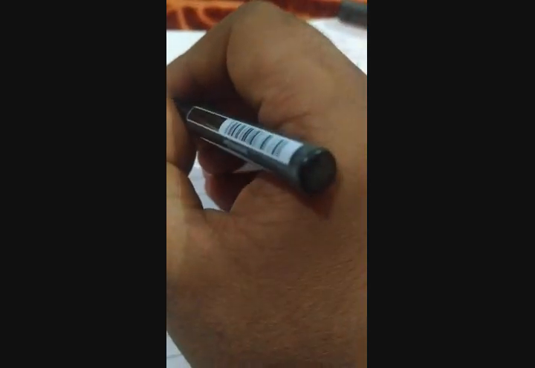Now we will create a function, void magic, int, to check whether a given number is magic or not.